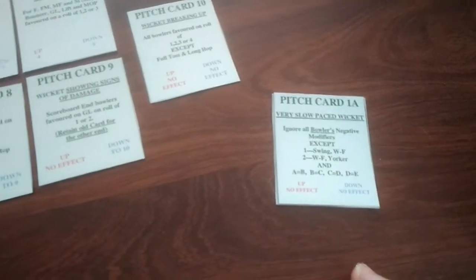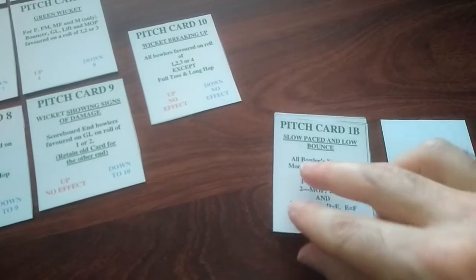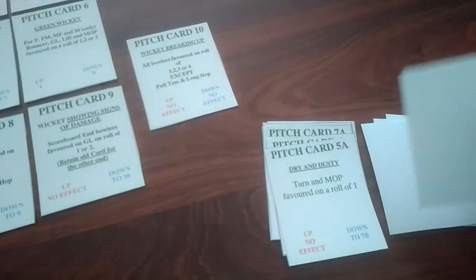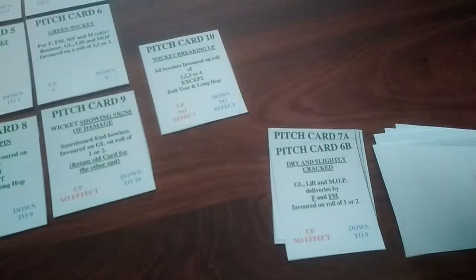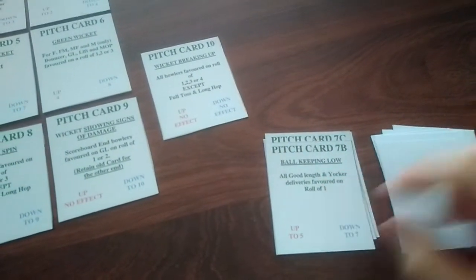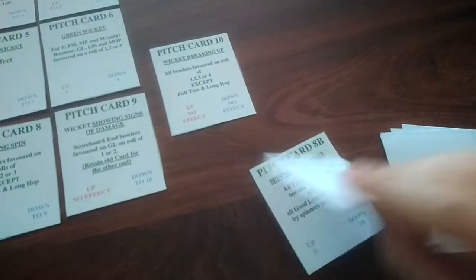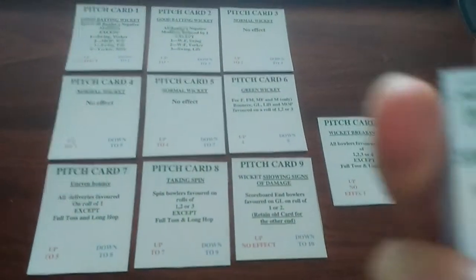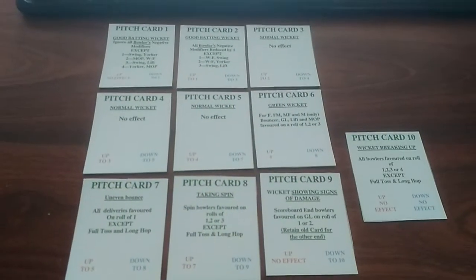The worldwide weather chart package will give you other ones like very slow pace wicket, slow pace and low bounce, dry and grassless, good pace wicket, dry and dusty, hard pitch with excessive bounce, dry and slightly cracked, fast pace wicket, the ball keeping low, high bounce, some help for spinners, a spinner's paradise. So the worldwide weather charts will add quite a lot of different effects to the wicket type we're using.